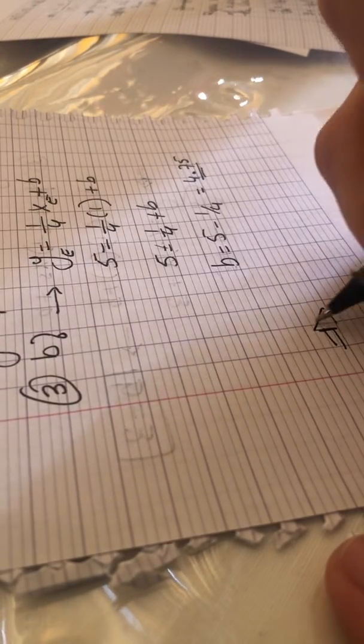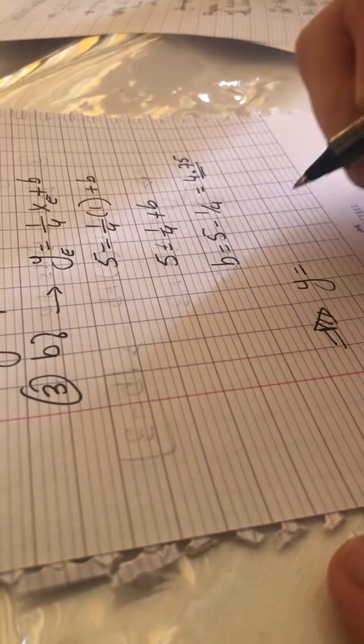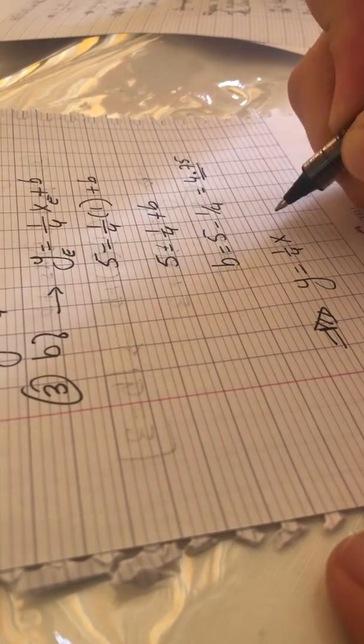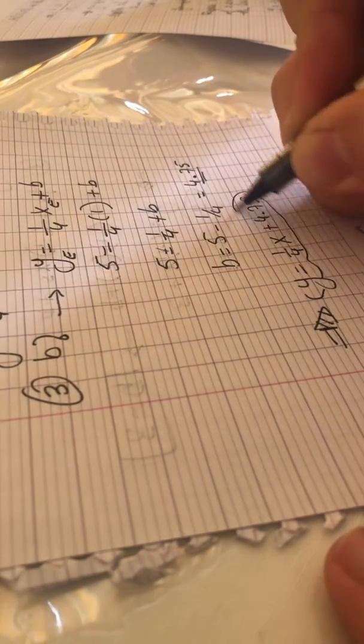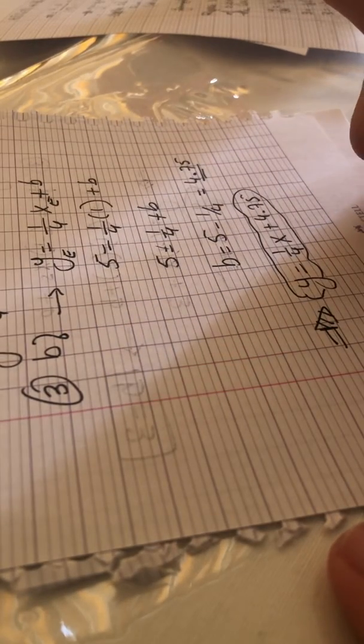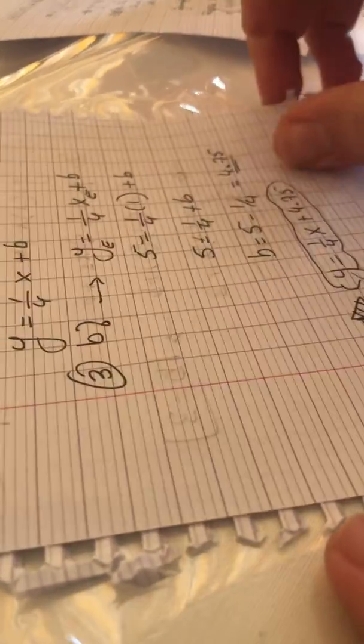So now that I have b, I say that the total equation is now y equal to 1 over 4x plus 4.75. Alright, so this is simple.